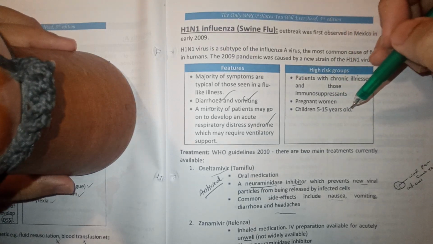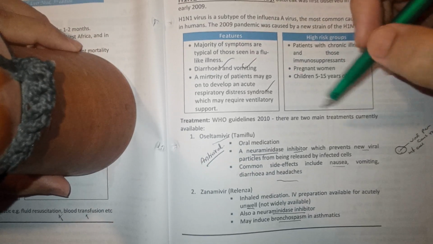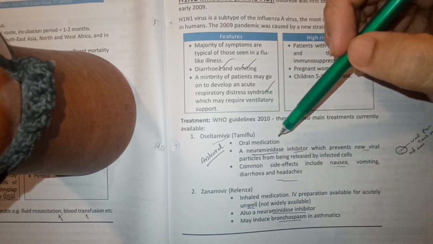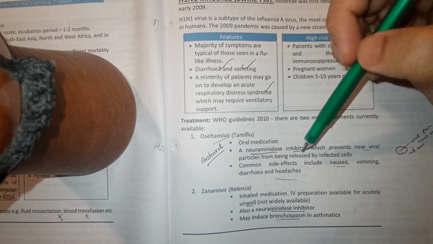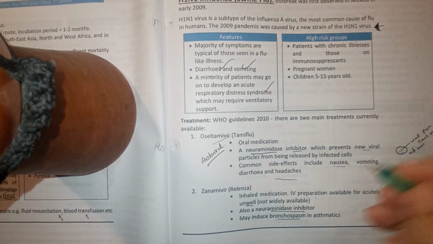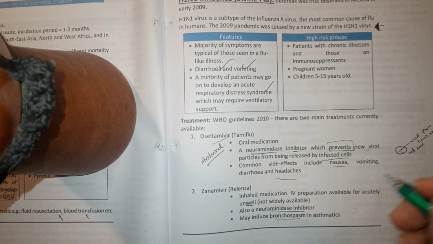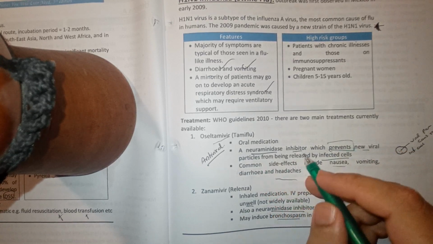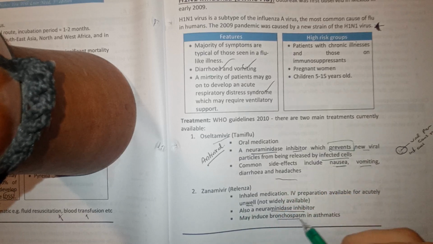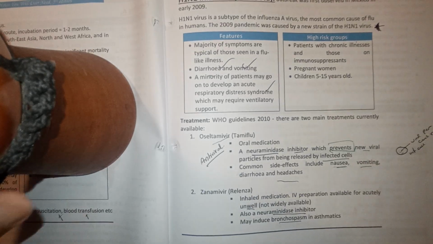For swine flu, there are two main treatments currently available: oseltamivir, Tamiflu, an oral antiviral, and zanamivir. Oseltamivir is a neuraminidase inhibitor, which prevents new viral particles from being released by infected cells. Common side effects include nausea, vomiting, diarrhea, and headache. Zanamivir is an inhaled medication, available for equally unwell people. It is also a neuraminidase inhibitor and may induce bronchospasm in asthmatics. So all these four are swine flu.